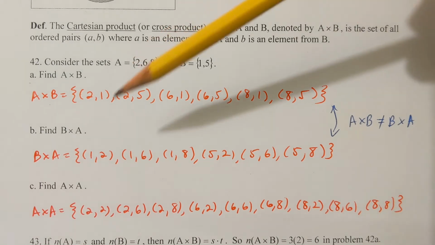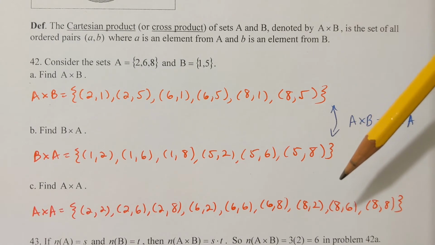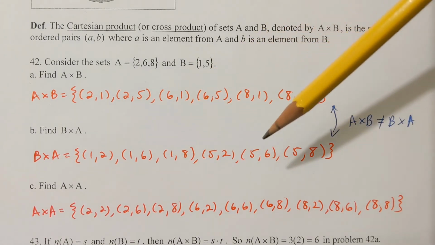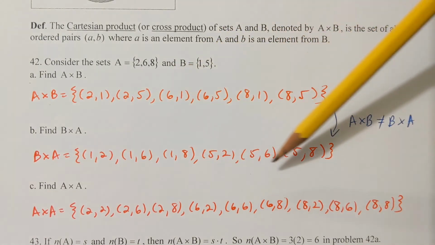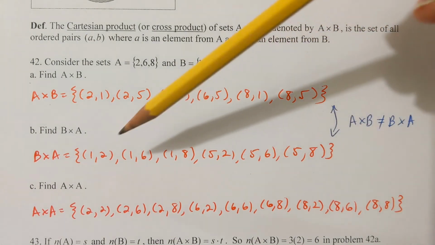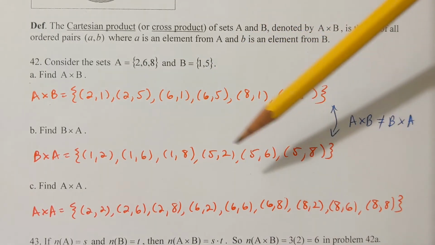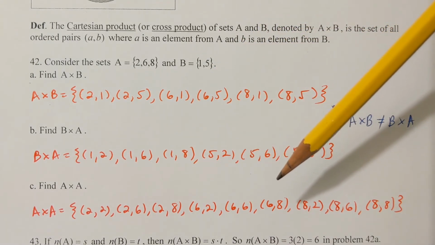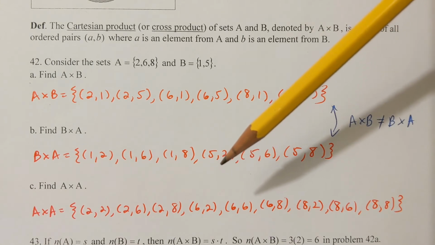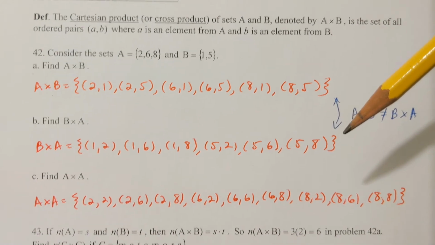Another thing that I sometimes see is that a student forgets to use commas when they should have commas. That's a problem because it looks like you've got a set with only 1 element in it. No, we don't. We have a set with 6 elements in it. Okay, so the comma separates the 1 element from the other element. So there's a couple of things about Cartesian product that need to be there.